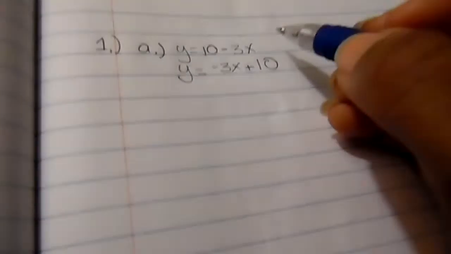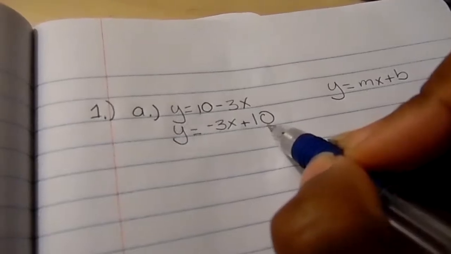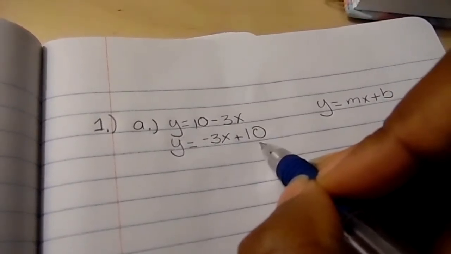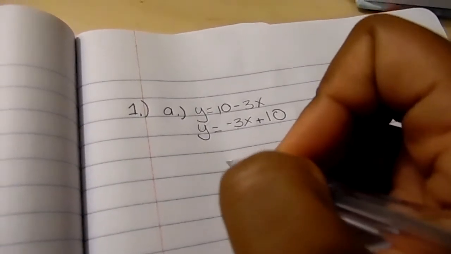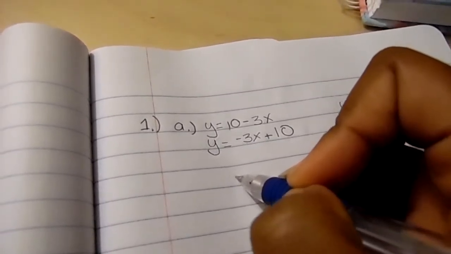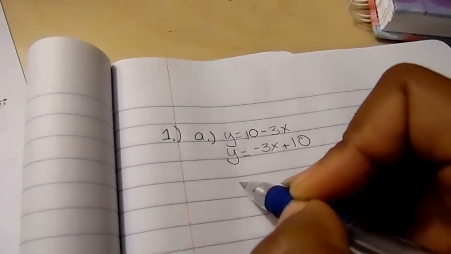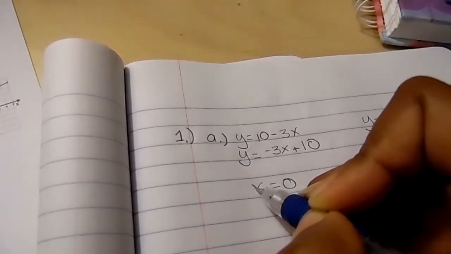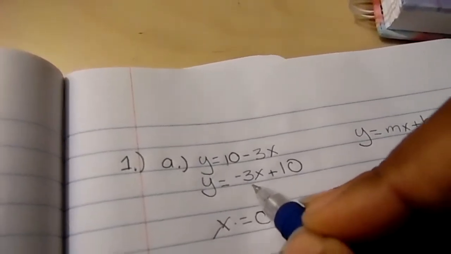Okay, now for our point, okay, we know that this is our y-intercept, and basically what that means is that when x is 0, what is y? Okay, and I can solve it in my head, or I can just write it all out, and that's what I'm going to do. So I'm going to say x is equal to 0. You know what? Let's make this a nice x so you can see. And then I'm just going to plug it into this equation.